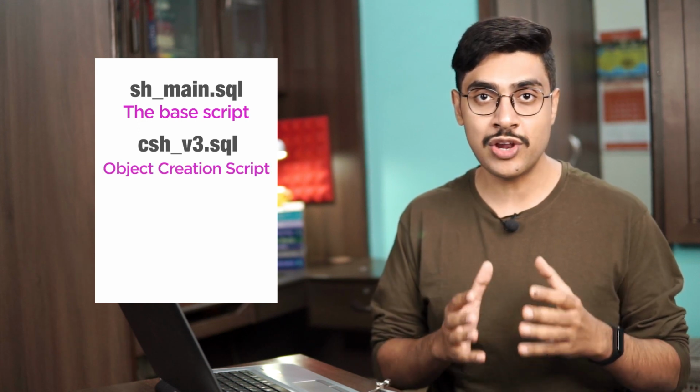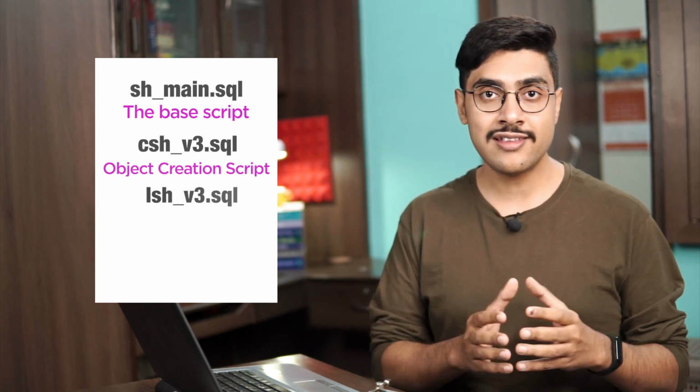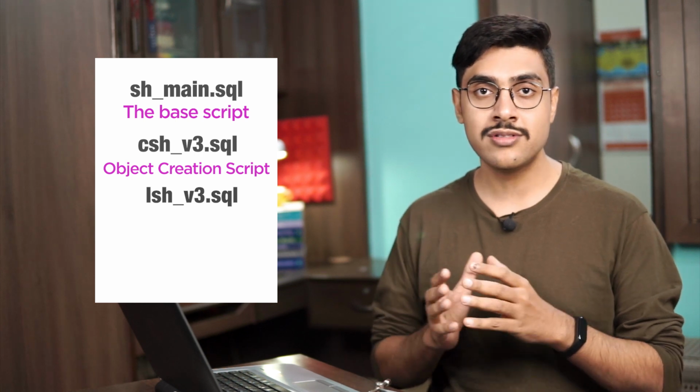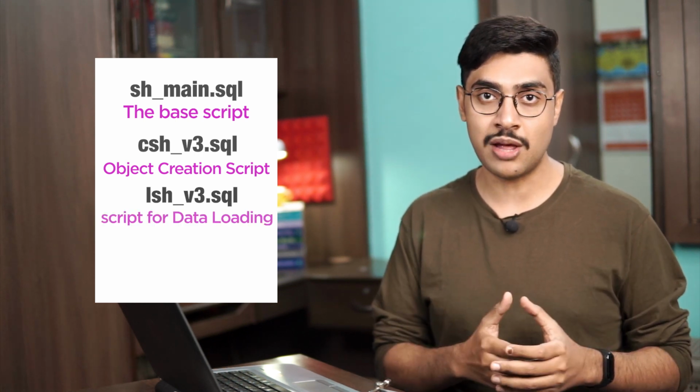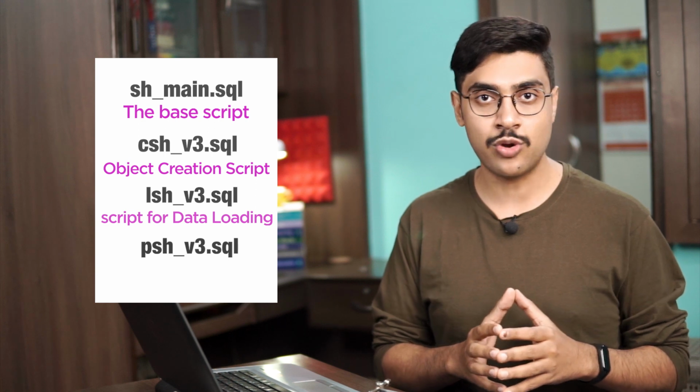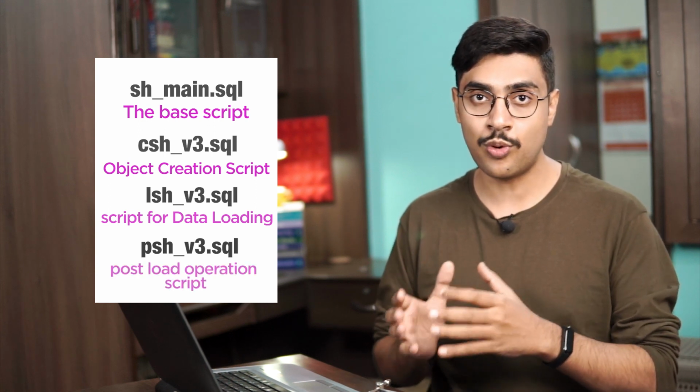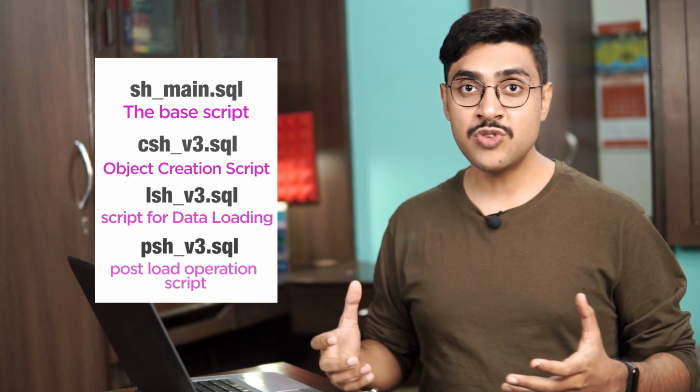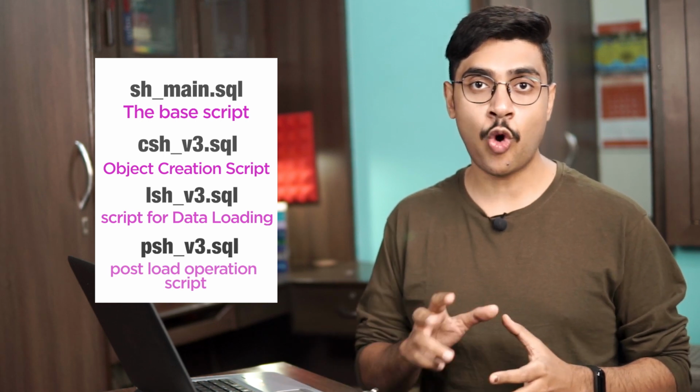csh_v3.sql. This script will create all the objects. lsh_v3.sql. This script will load all the data into the tables. psh_v3.sql. This is the post load operation script. Among these four scripts, we will have to modify only two.